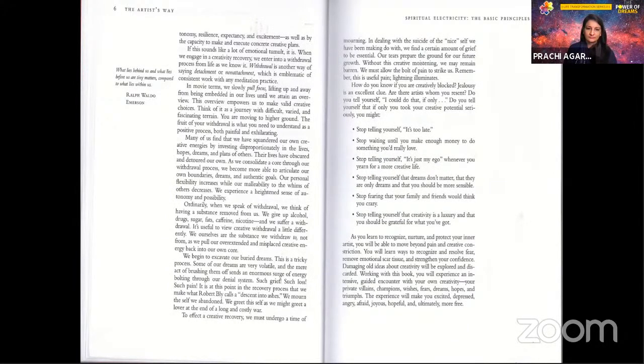This is a tricky process. Some of our dreams are very volatile, and the mere act of brushing them off sends an enormous surge of energy bolting through our denial system. Such grief, such loss, such pain. It is at this point in the recovery process that we make what Robert Bly calls a descent into ashes. We mourn the self we abandoned. We greet the self as we might greet a lover at the end of a long and costly walk.